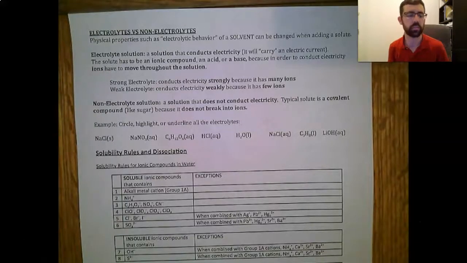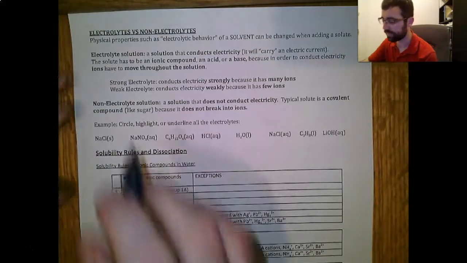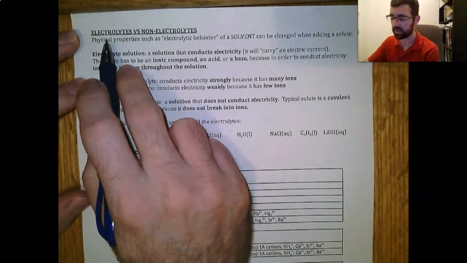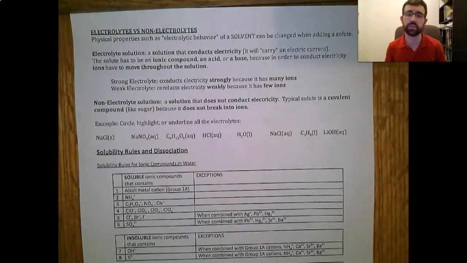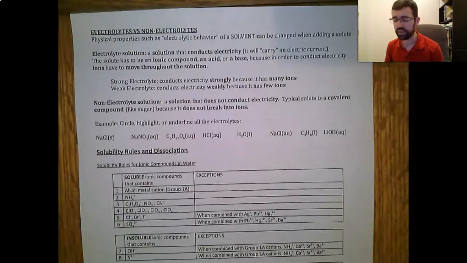Hey class, Mr. Morris, continuing this crash course in solutions from pre-AP chemistry. We're going to talk a little bit about electrolytes and non-electrolytes. Physical properties of your solutions can be changed, of a solvent can be changed when you add a solute to that solvent. And we want to talk about what that means, what electrolytic behavior is.